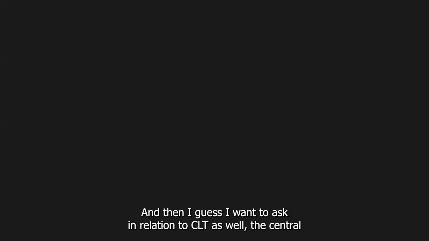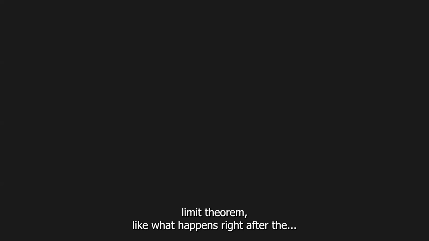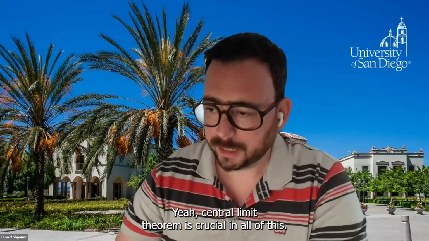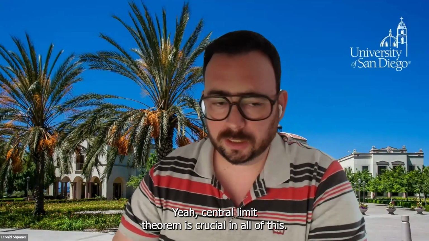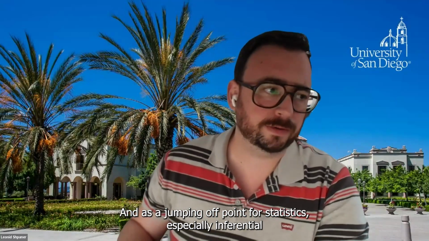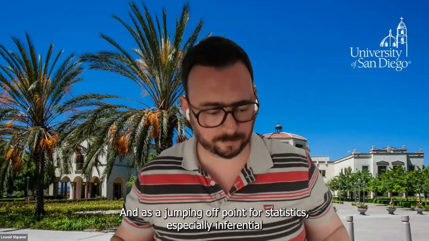I guess I wanted to ask in relation to CLT as well, the central limit theorem, like what happens after? That's a good question. Yeah, central limit theorem is crucial in all of this.